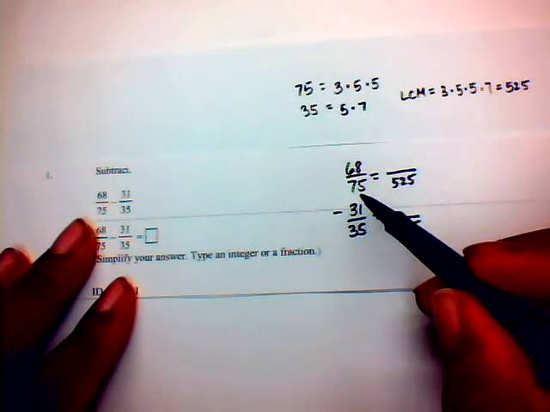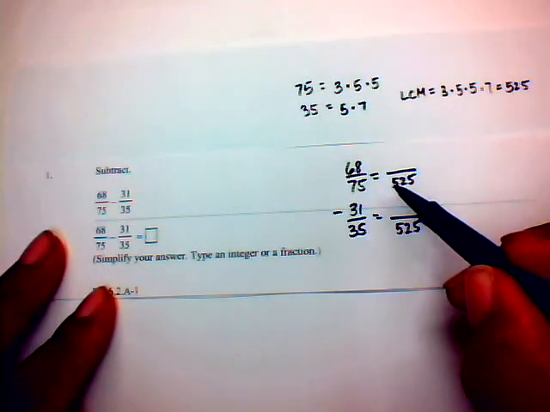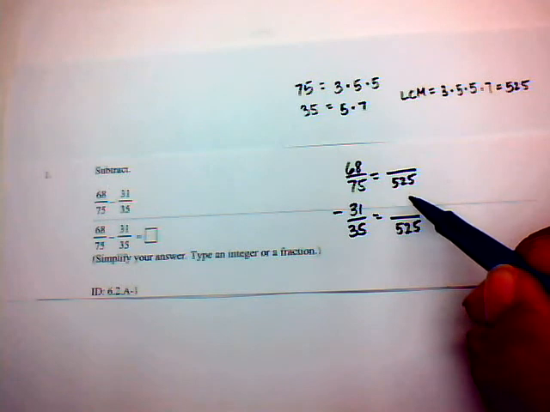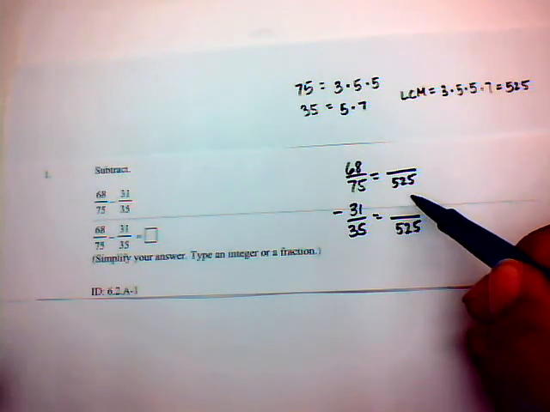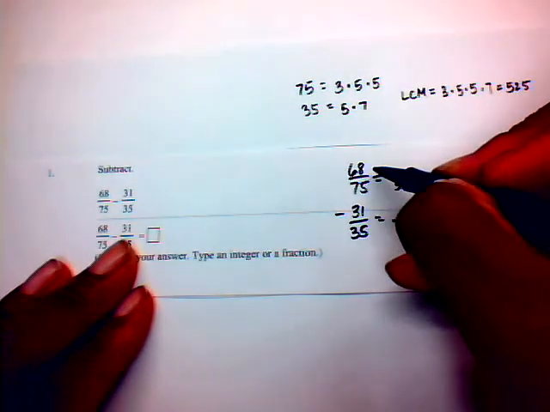Now, for 68/75 to become an equivalent fraction with a common denominator of 525, if I divide 75 into 525, I'm going to get 7. So I need to multiply the numerator and the denominator by 7.